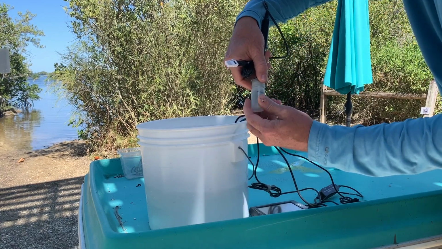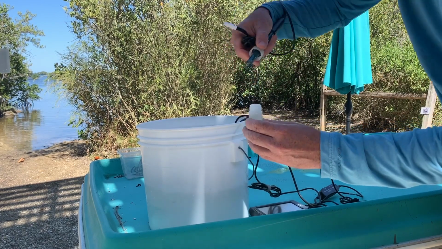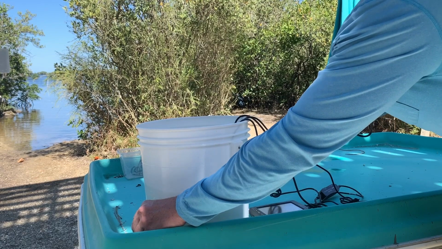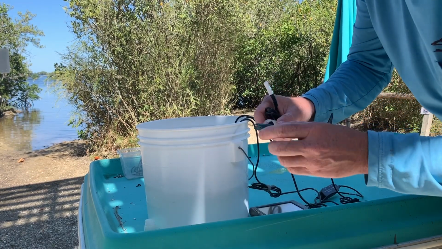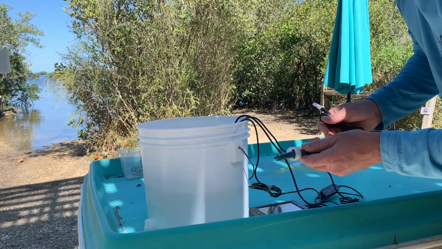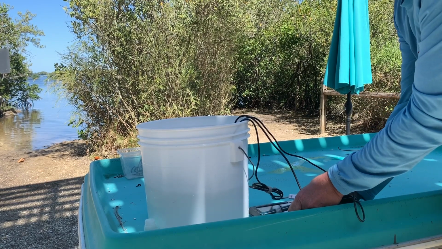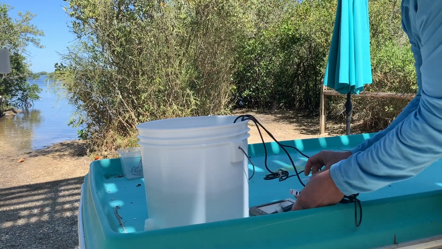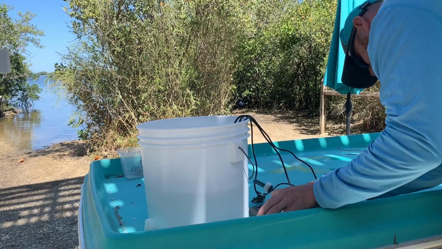Now the pH probe has a storage solution. It's just distilled water. You want to set that off to the side. It just keeps this little membrane wet and doesn't let it dry out. So I'm going to remove one of our probes and attach pH.